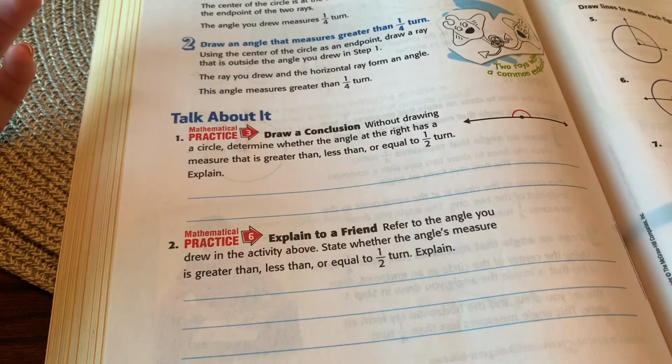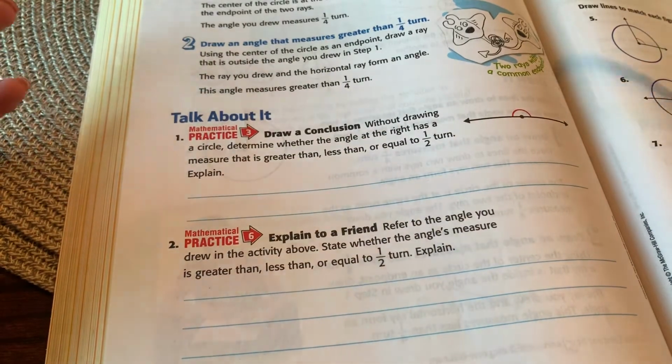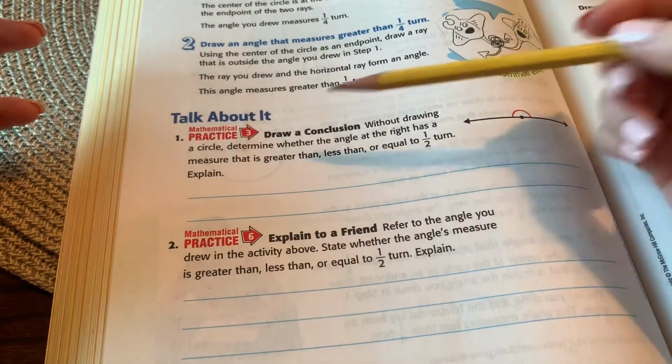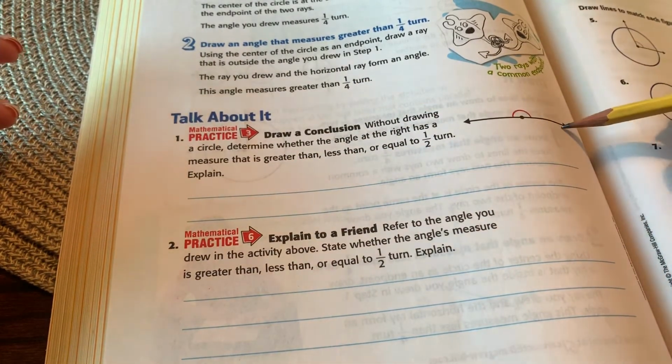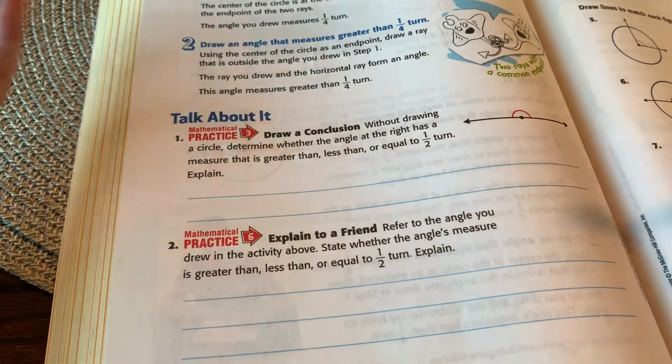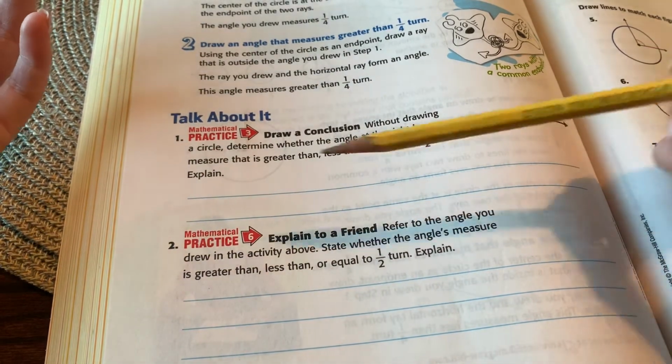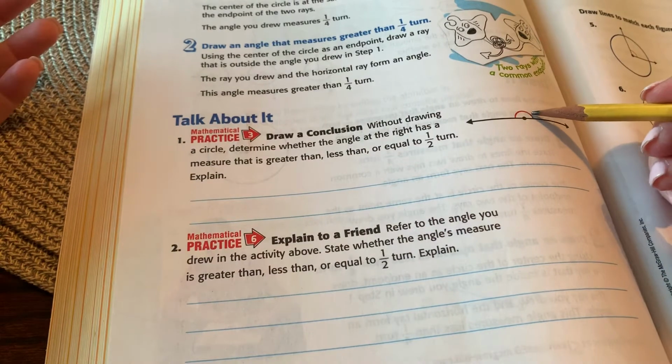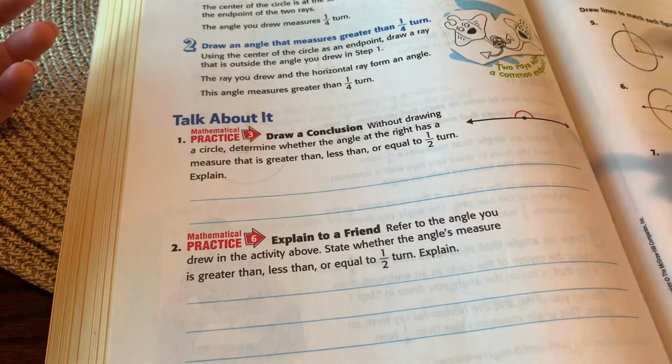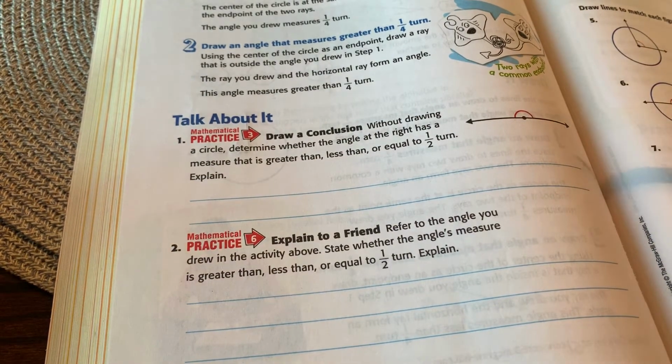I'm not going to write it out. You don't need to write it out either. But I want you to see straight lines are always going to be half of a turn, okay? You can also see by the red circle here, this looks like half of a circle.